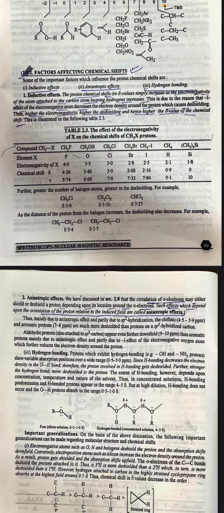First of all, let's discuss the inductive effect. The proton chemical shifts vary with the increase in the electronegativity of the atom attached to the carbon atom bearing the hydrogen atom. This is because the -I effect of the electronegative atom decreases the electron density around the proton, which causes deshielding. Thus, the higher the electronegativity, the higher the deshielding and the higher the value of chemical shift.